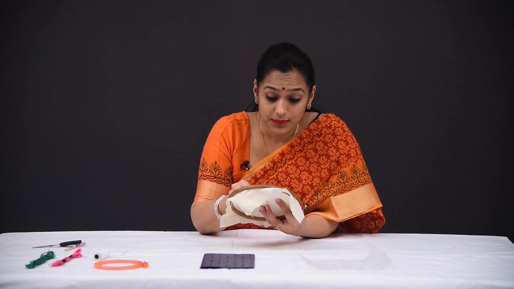As you can see, my thread is ending here. I need to change the thread. Before changing the thread, I need to lock the chain. For locking the chain, I have to lock both the edges of an open chain stitch. So clearly see that?